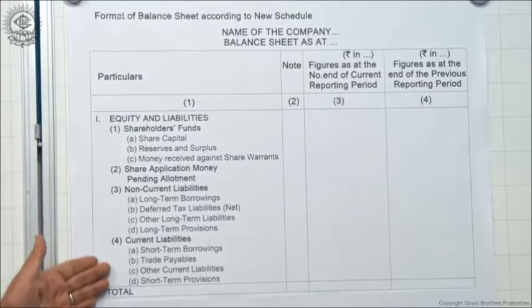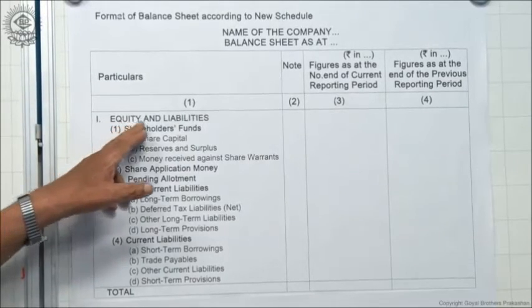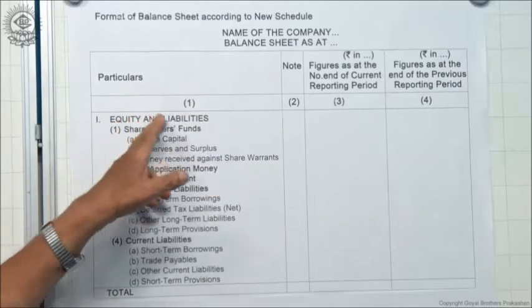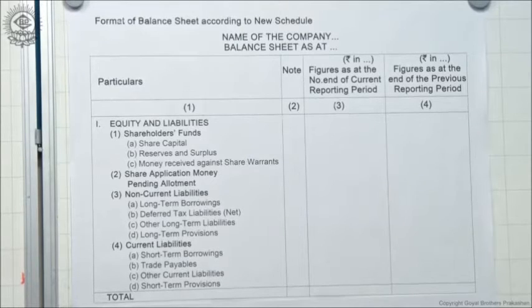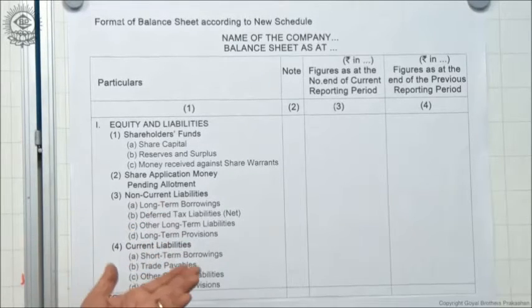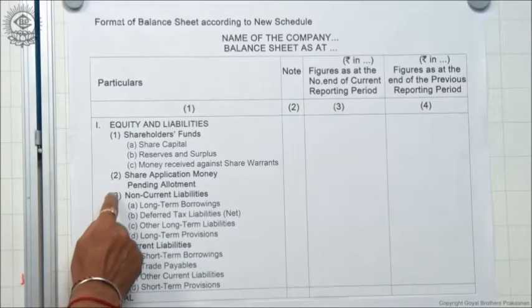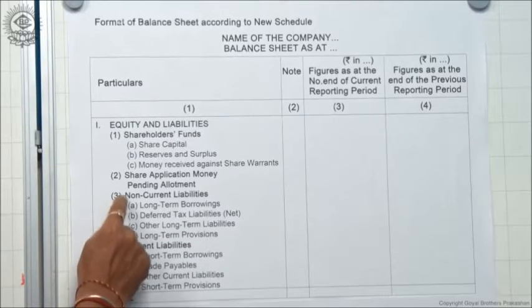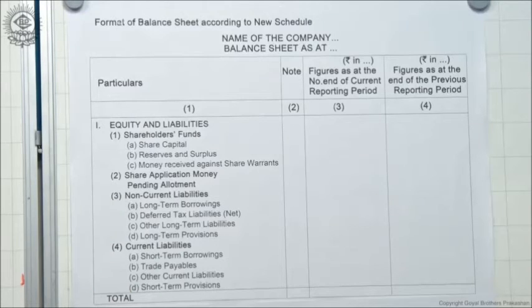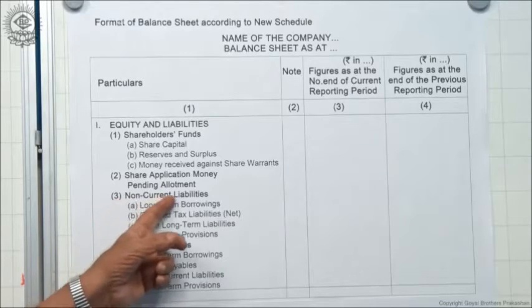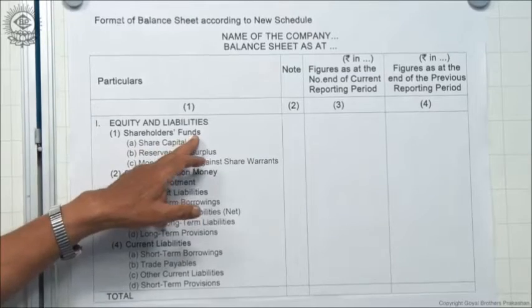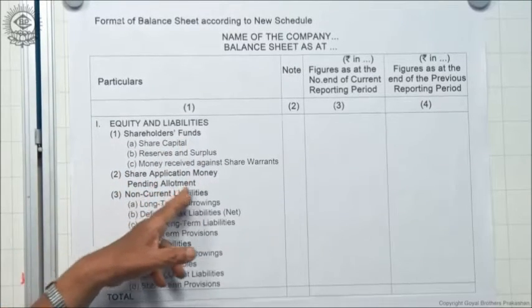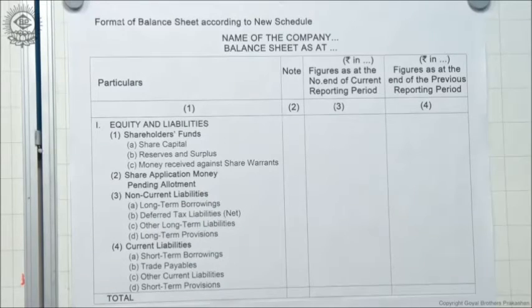So this is the first part. First part is, I repeat, equity and liabilities. Equity means basically the share capital, and liabilities are to the outsiders. Sub parts 3 and 4 are liabilities, non-current and current. And parts 1 and 2: first is shareholders funds, and second is share application money pending allotment. I'll explain it in a moment to you.